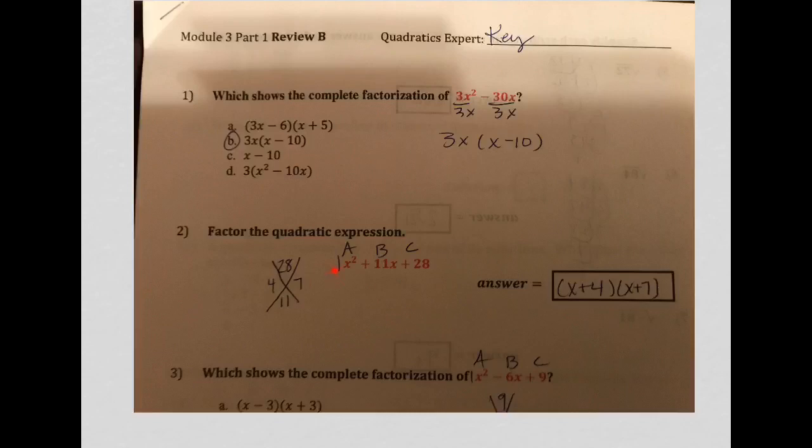Number 2, this has a 1 in front of it. There's no GCF in 1, 11, and 28 besides 1, so we do A, B, C. A times C is 28, B is 11, so my numbers are 4 and 7. Because A is 1, I can take the shortcut, so I get x plus 4, x plus 7.